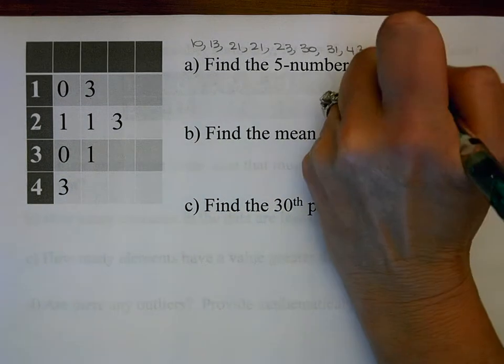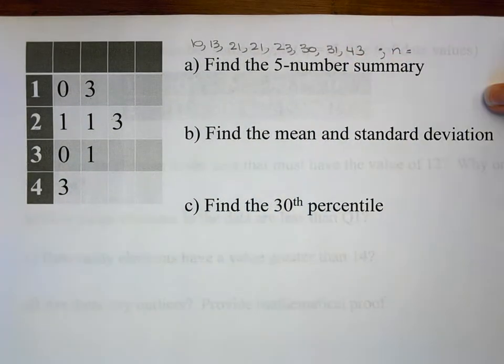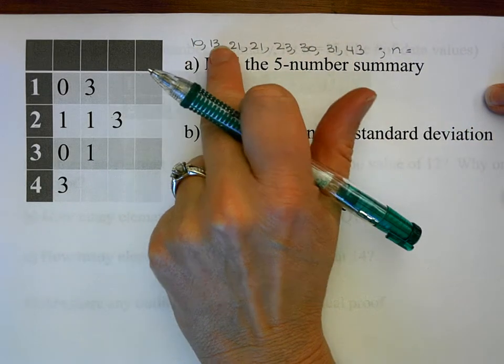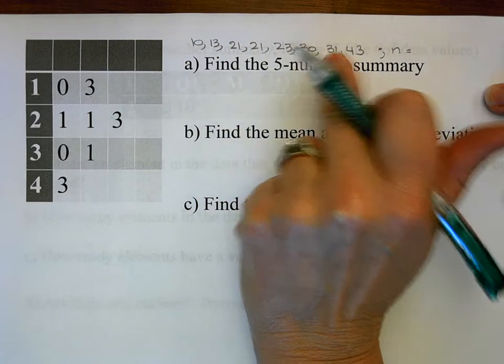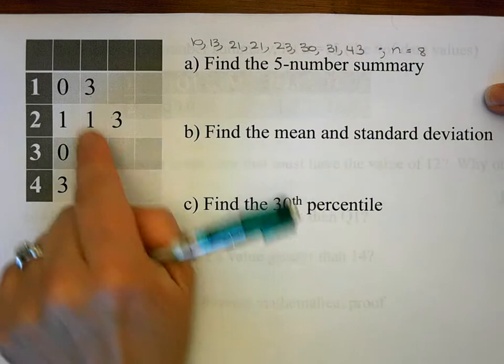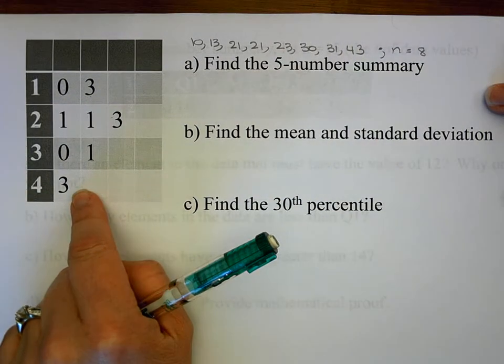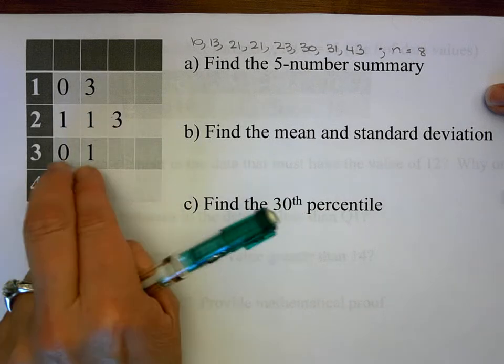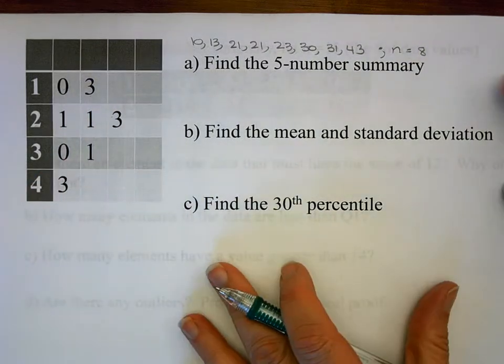And then once I do that, I always want to count to figure out how many values are in my data set. So I can count my list here. 1, 2, 3, 4, 5, 6, 7, 8. So I have 8. And then I can count over here just to double check and make sure I didn't lose a number. So I have 2, 3, 4, 5, 6, 7, and 8.